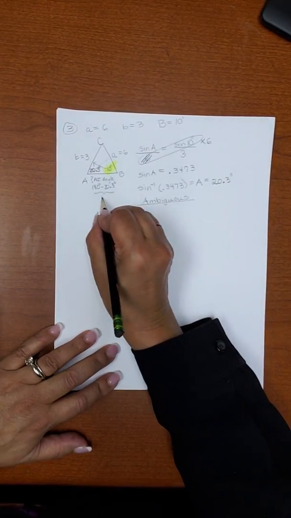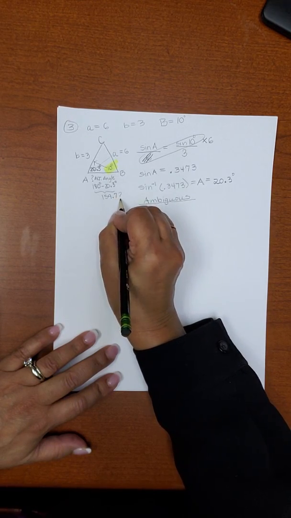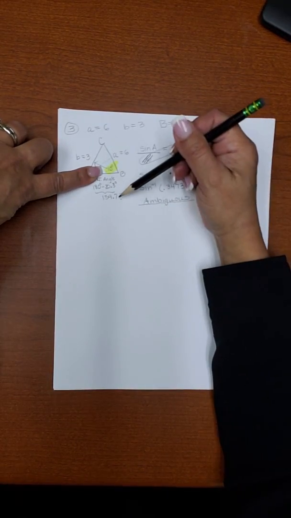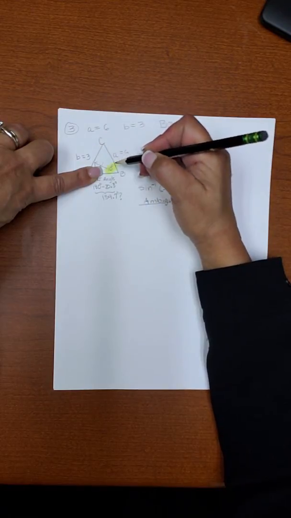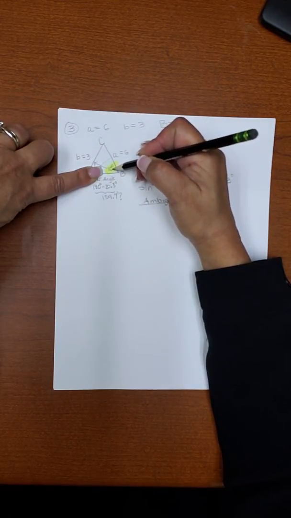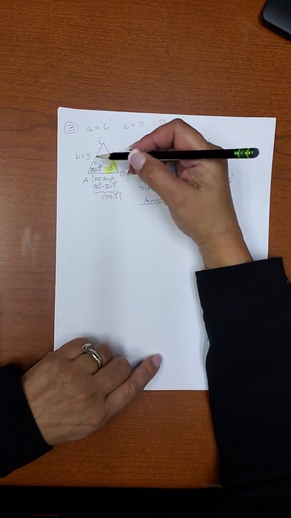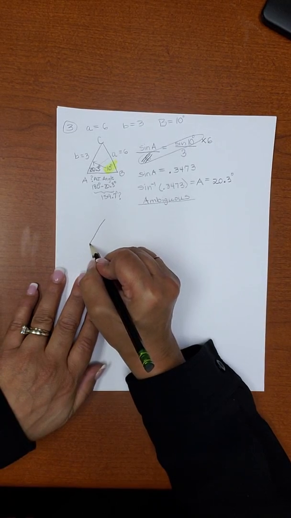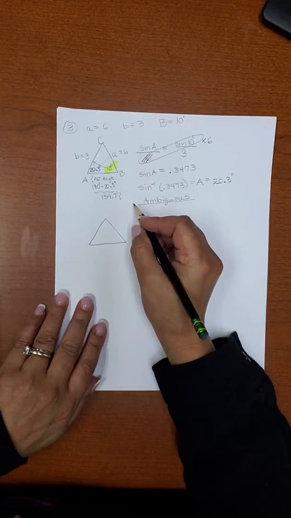And I get 159.7. Will this work in place of the 20.3? So imagine the 20.3 wasn't there, but the 159.7 was. You'd have 159.7 plus 10. That's 169.7. So you haven't gone over the 180 limit. So there is room for this angle. So not only can the triangle exist like this, but it can also be drawn a second way. So this is the two triangle solution case.